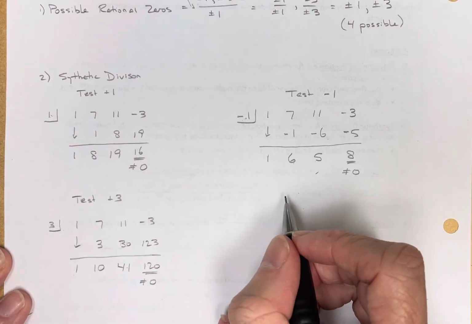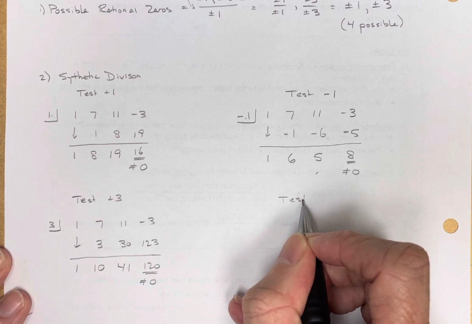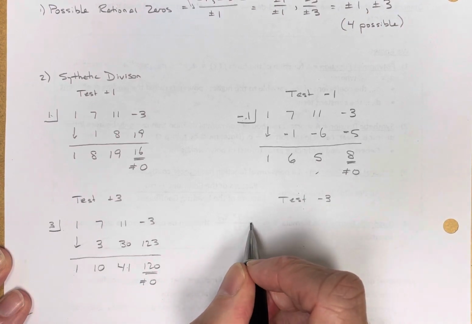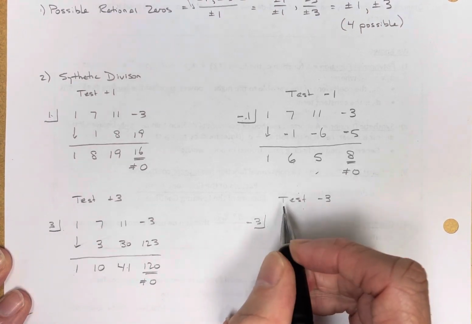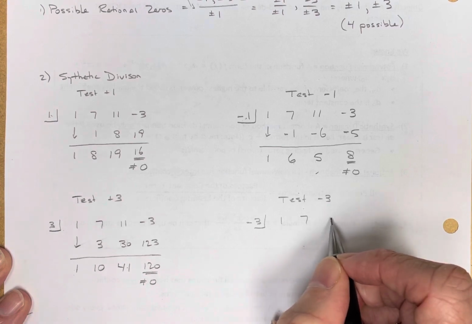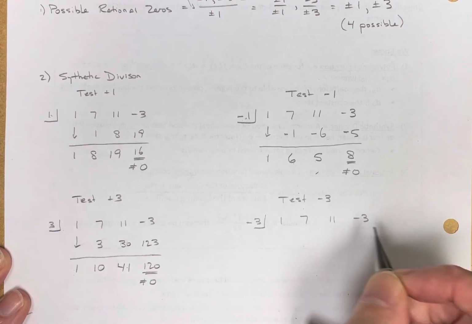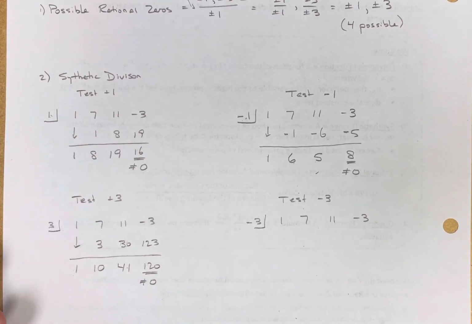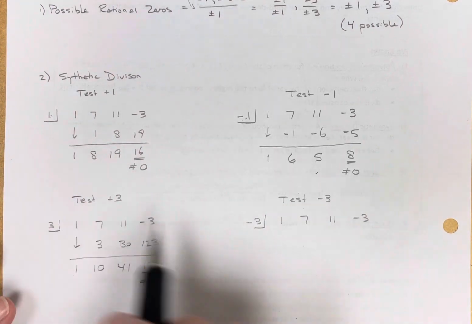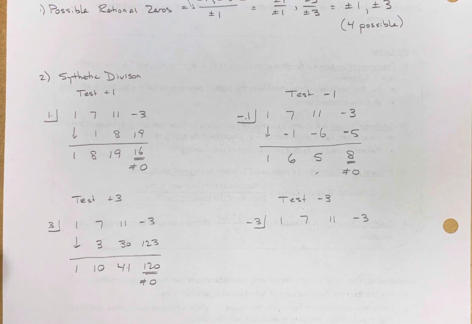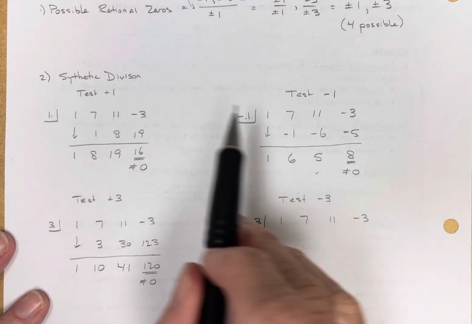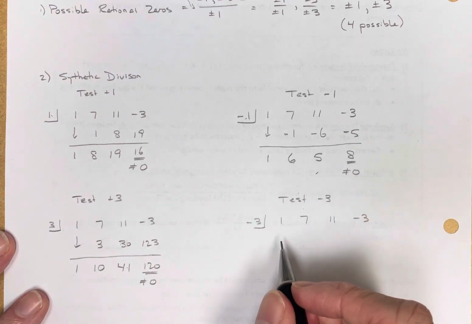Okay, let's hope that -3 works. It should work anyway. Okay, we'll put -3 in here. Let's copy the coefficients and repeat the process. You can see how this is not done quickly. It's helpful to have a graphing calculator. This is a tough thing to do by hand if it gets too complicated. This example is fairly simple with only the 4 possibilities.